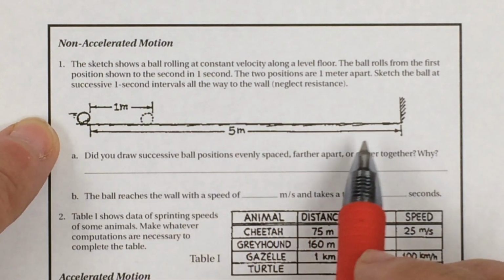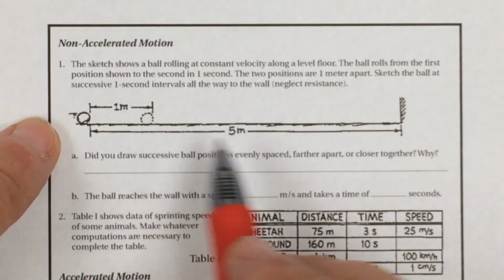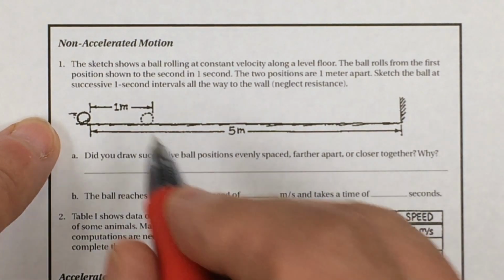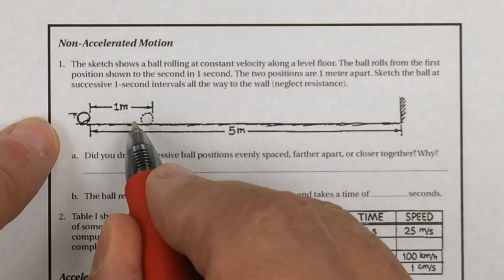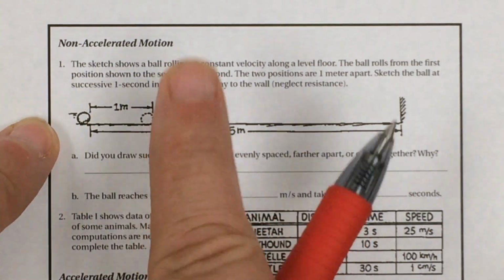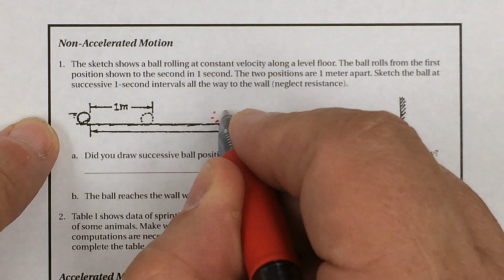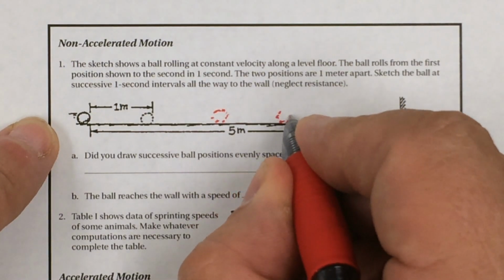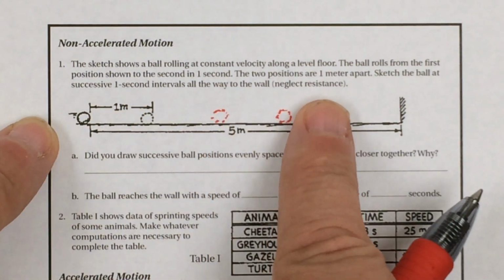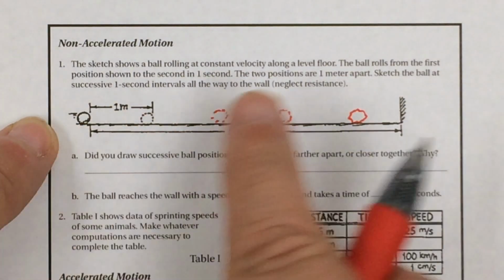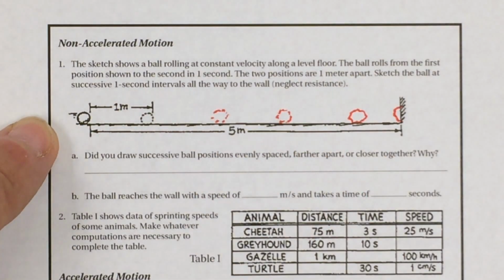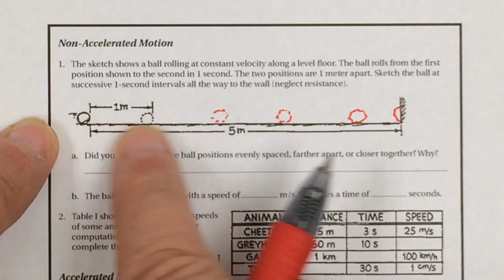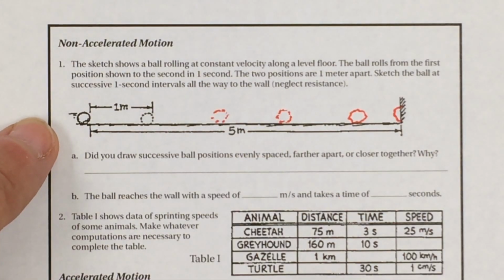So we're going to consider that it's not slowed down by the tabletop's friction or by wind friction or anything like that. So if this moves in 1 second 1 meter, I need to know what a meter is. There's another meter. So here is the ball after the next second, and here's the ball after the next second, and here's the ball after the next second. And then the ball slams into the wall at that second. So what's happening, it's covering the same amount of distance in the same amount of time if it's not accelerating.